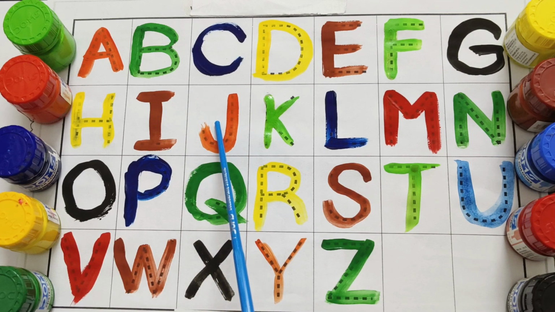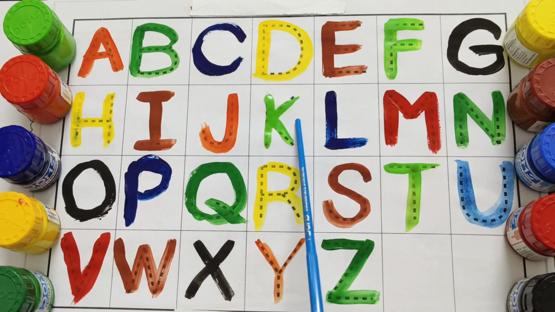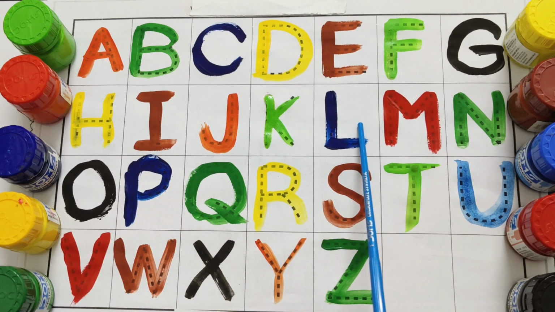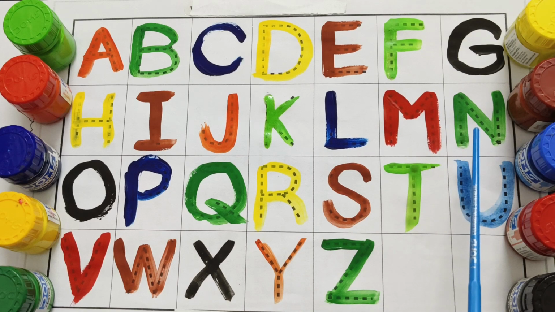I. Brown color. J, orange color. K, light green color. L, blue color. M, red color. N, green color. O, black color. P, blue color. Q, green color. R, yellow color. S, brown color. T, green color. U, blue color. V, red color. W, brown color. X, black color. Y, orange color. Z, green color.